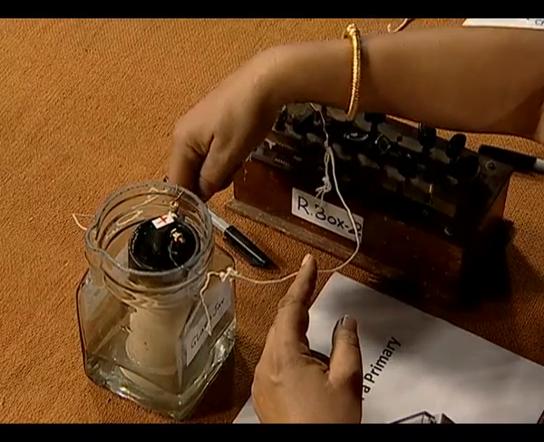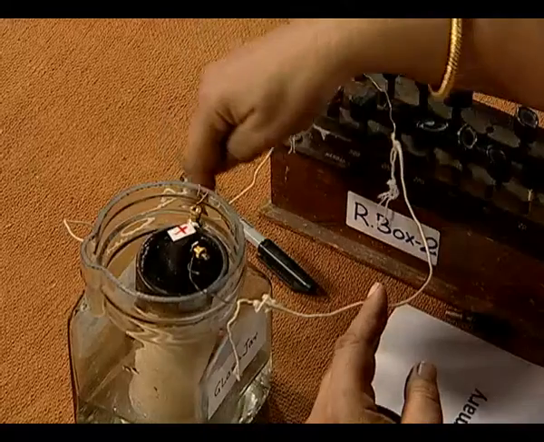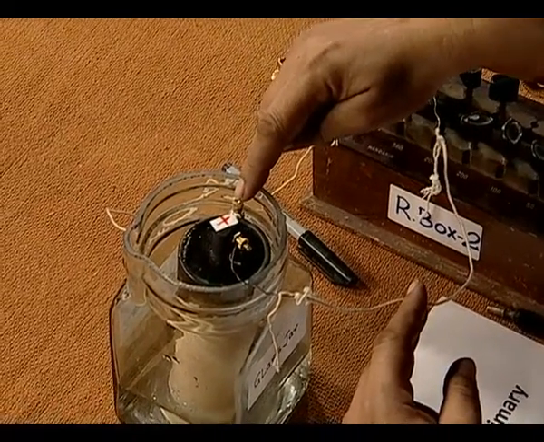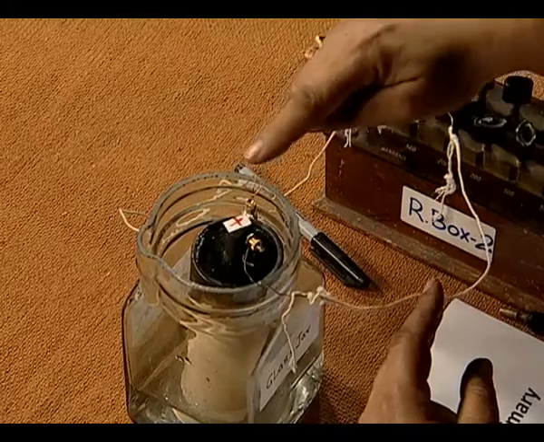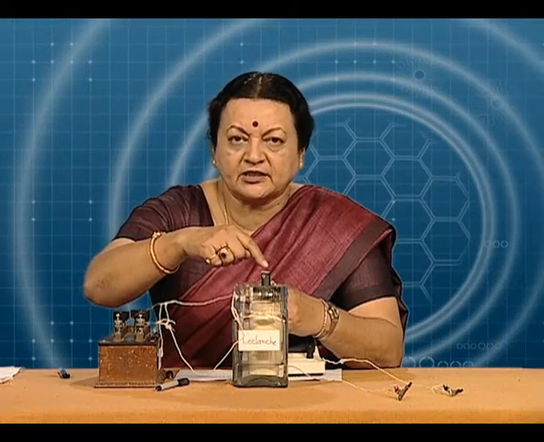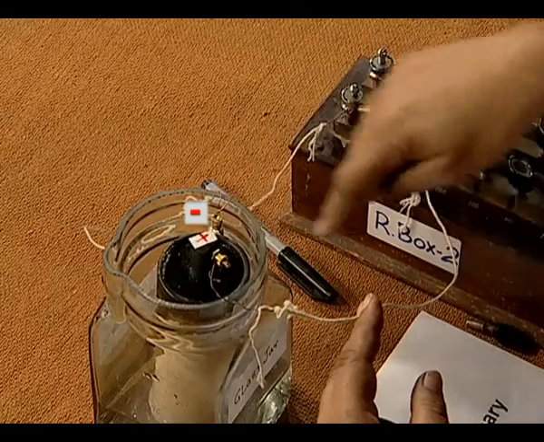Do you think current flows through the cell? Well, it does, from the negative to the positive, as we had seen the chemical action taking place, making the negative terminal and the positive terminal. So, the flow of current in the outer circuit is from positive to negative, and inside the cell it is from negative to positive.